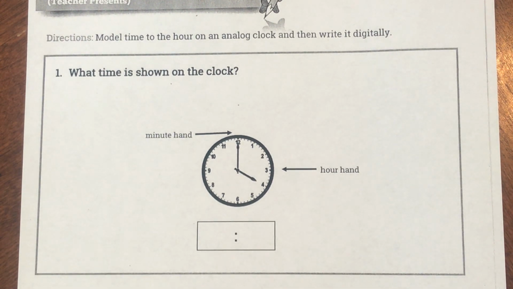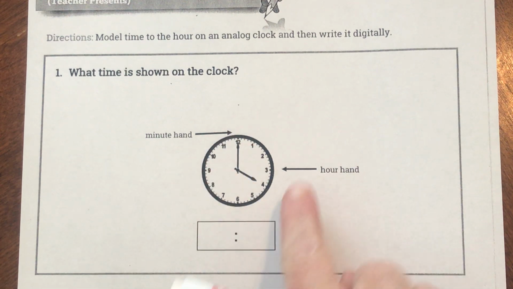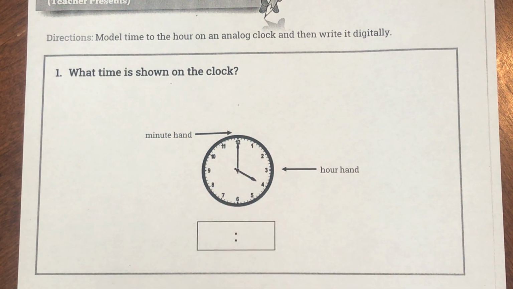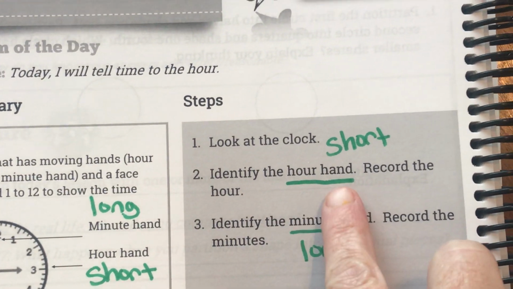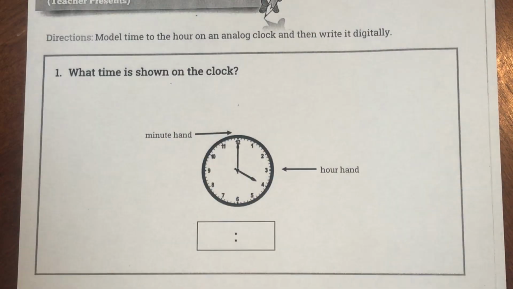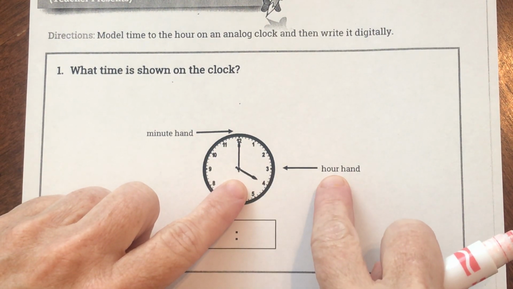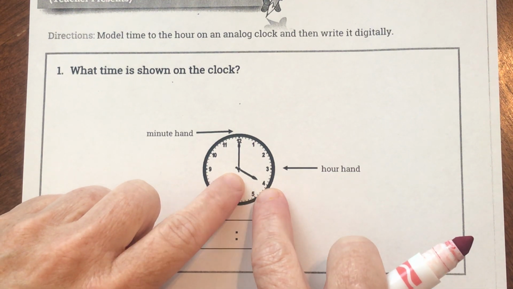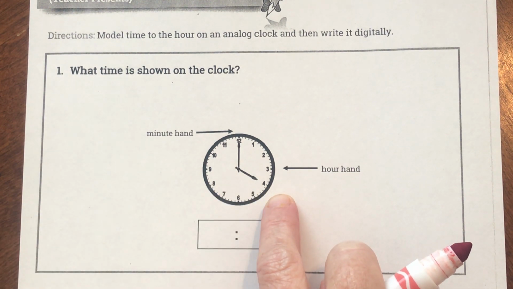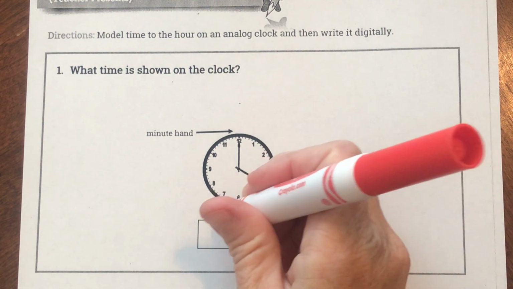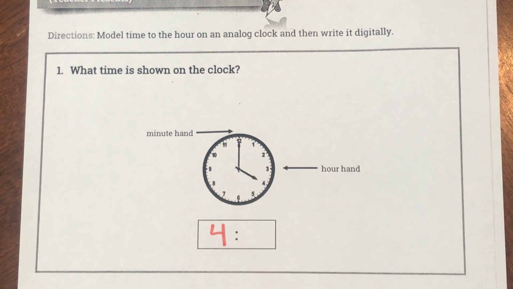Okay, here's my first problem. And this is an analog clock because I see the face and I see my hands. Okay, so my question says, what time is shown on the clock? So if I look back at my steps, they tell me to first identify the hour hand, which is my short hand. So if I see my two hands, this is my short one, and it tells me it's my hour hand. So it's pointing to the 4. Now the 4 goes in front of the colon.